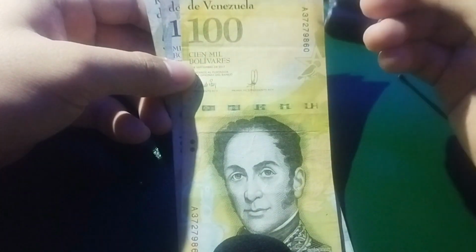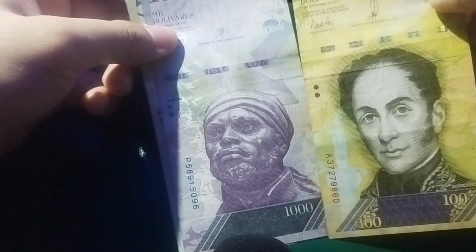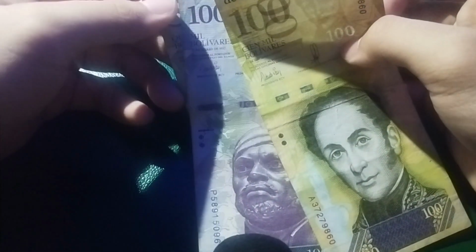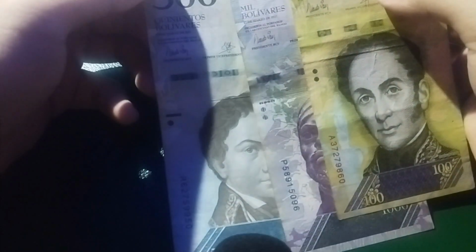The BCV, or the Banco Central, I think Banco Central Venezuela. Is that right? Banco Central de Venezuela. So they redesigned the 100,000 note because people mistake it for a 100 Bolivares note, even though it says here 100,000, which means 100 and 1,000.